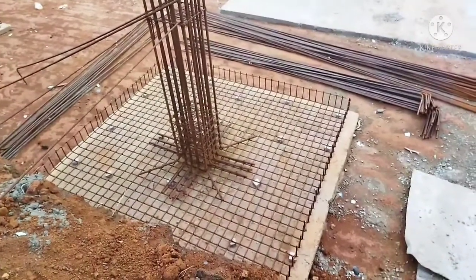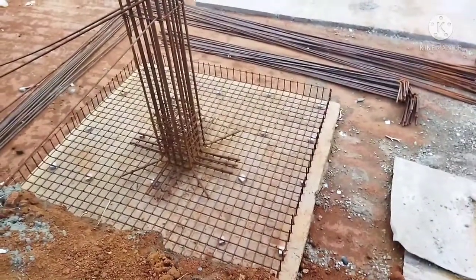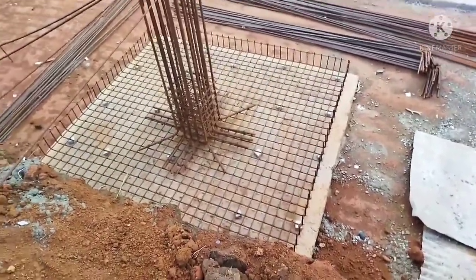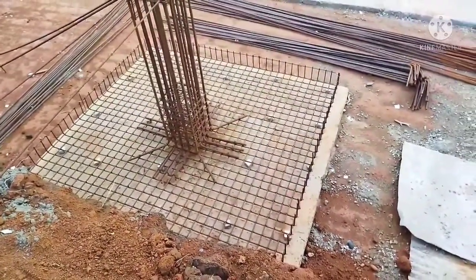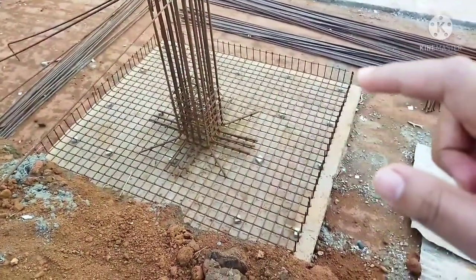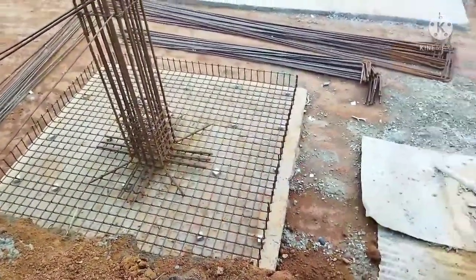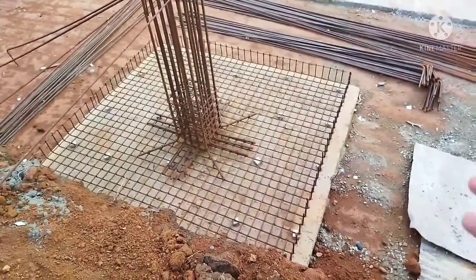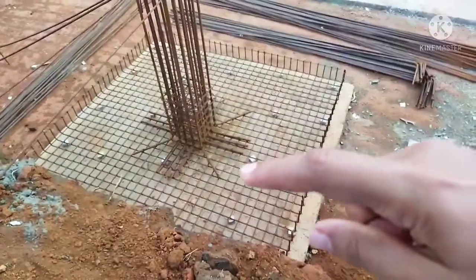Second thing is that you check the PCC thickness and also the sand filling thickness. Third thing you need to check is our footing reinforcement. So as you can see, this is the footing rebar. This is the bottom layer. In some footings you will find two layers. We'll also show that in another video. So this is the bottom layer, and this is the spacing.